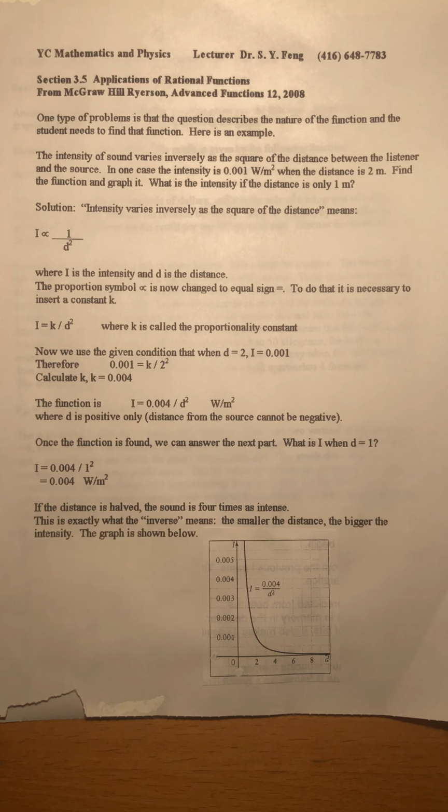And given a condition that the sound intensity is 0.001 watts per meter square when the distance is 2 meters. So you want to find the function, and you also want to graph it.